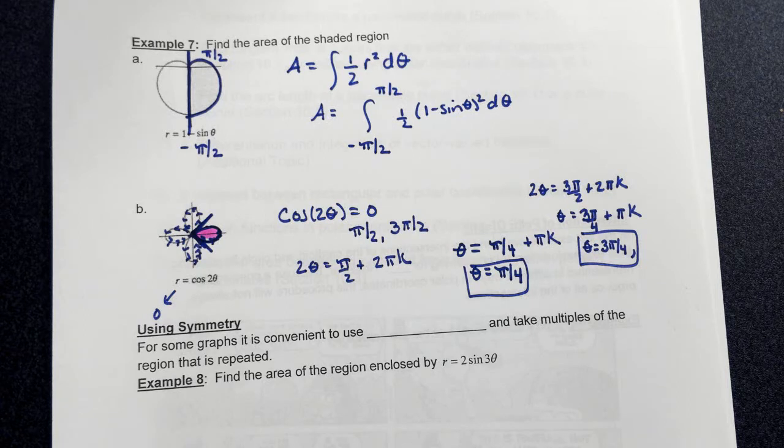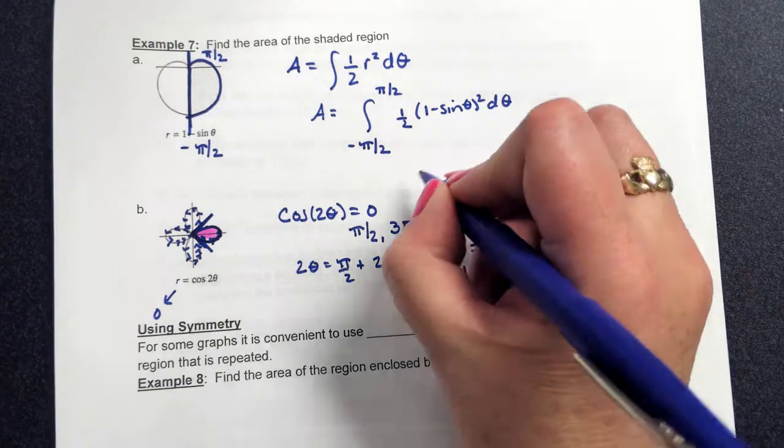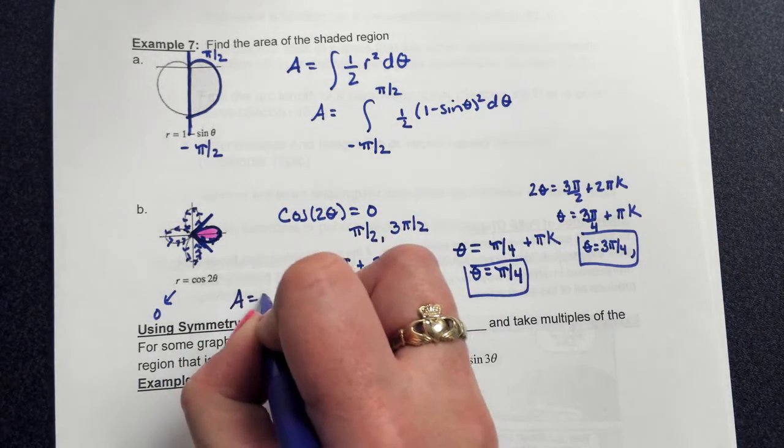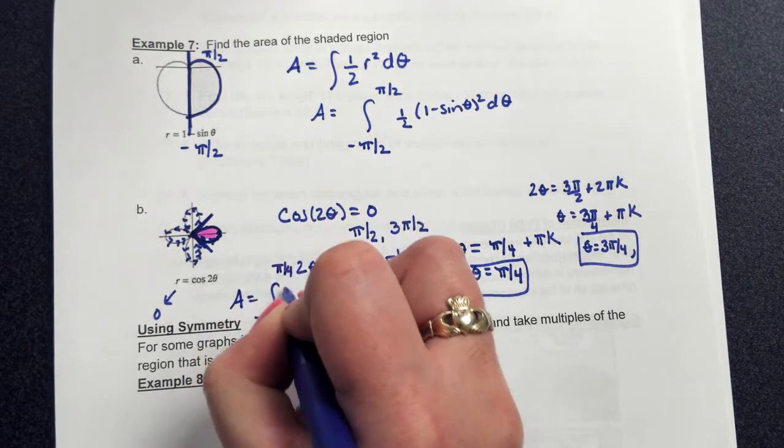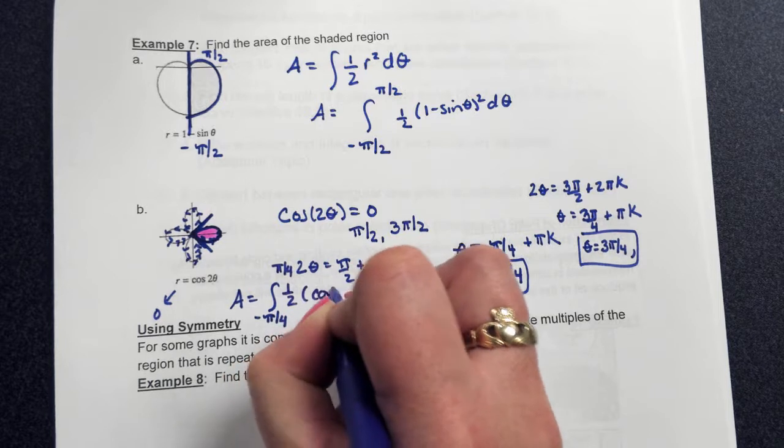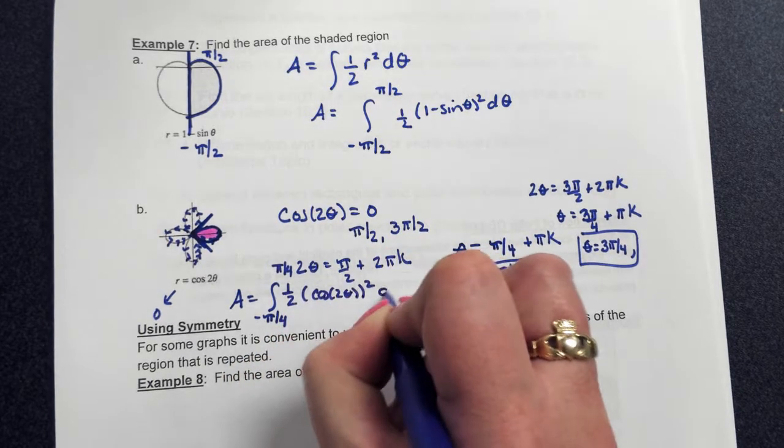Using your idea of symmetry, what is this down here going to have to be? Negative pi over 4. So guess what your bounds are going to be? Great. So your area is going to be equal to the integral from the lower bound of negative pi over 4 to pi over 4 of 1/2 times the cosine of 2 theta, squared, d theta.